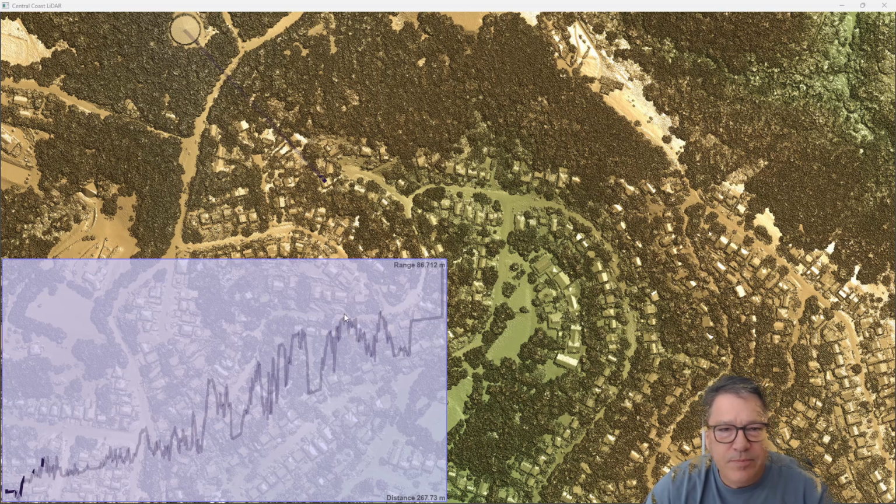Anyway, there's another example, working with LiDAR data on the fly, gridding on the fly, doing some line of sight analysis, both with and without the interference of the trees and the buildings.